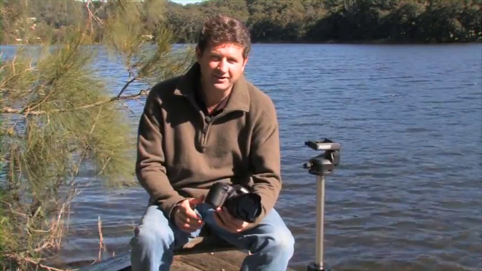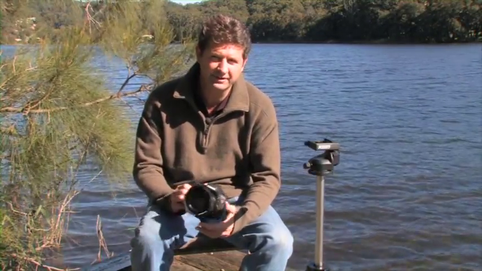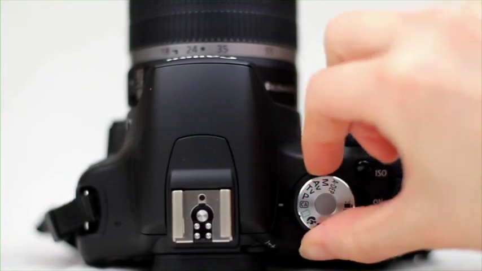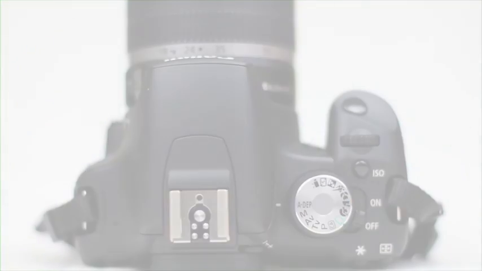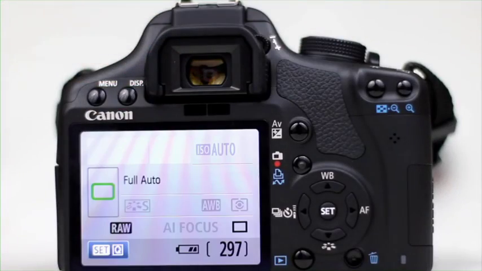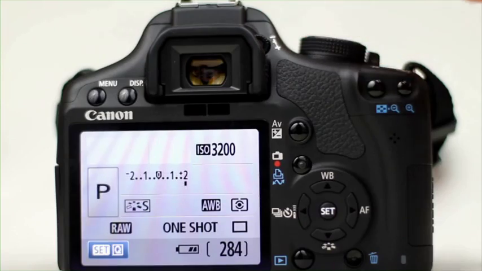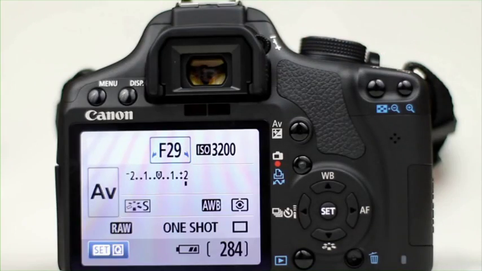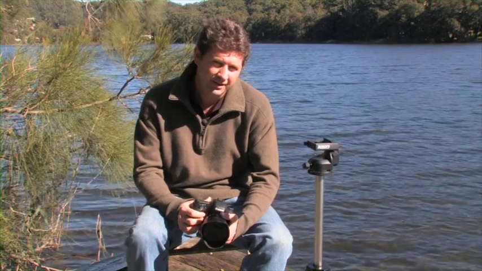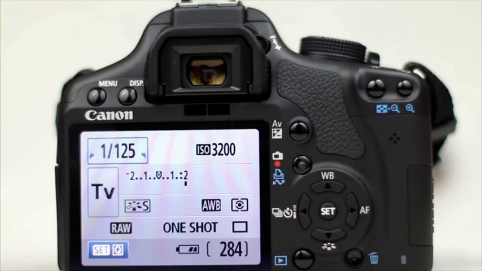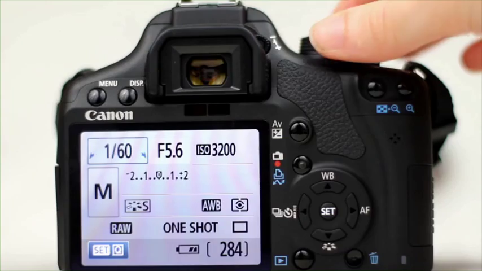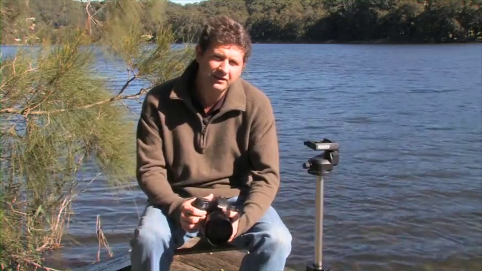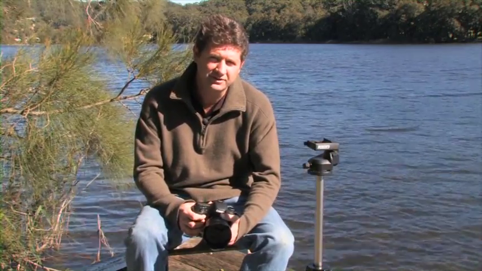Camera modes are like your gears in a car. You wouldn't know how to drive if you didn't know how to shift gears. So let's look at what each different mode does and how we can use it. Your first mode is your full auto or point and shoot. After that, you've got your program mode. After that, you've got your AV mode, which stands for aperture value. Then you have your TV mode, which stands for time value. Then you have your manual mode, which is full manual. And last but not least is your B mode, which stands for bulb mode. Let's start to investigate and see how we can use each one of these modes.